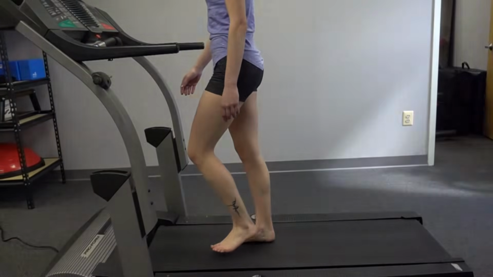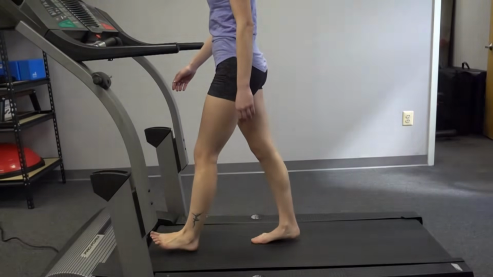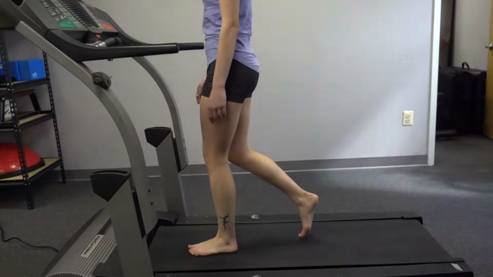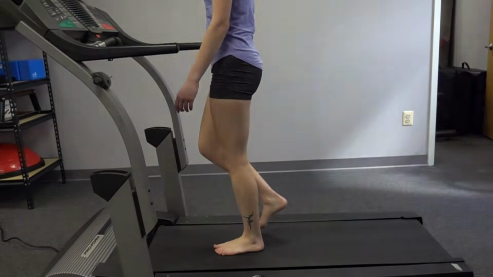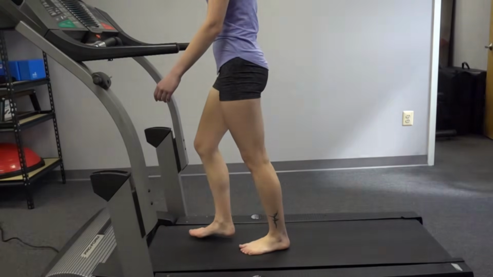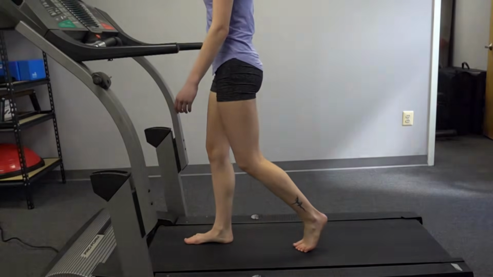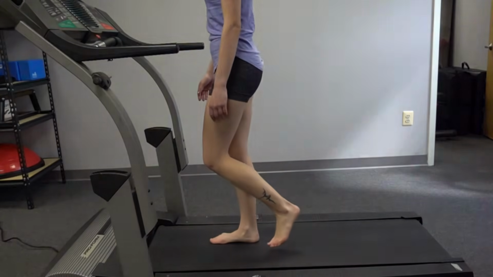As we discuss our subdivisions of stance and swing, please keep in mind gait is a very fluid activity. Percentages assigned to each component of gait are approximations. So stance is broken down into 5 components: initial contact, loading response, mid-stance, terminal stance, and pre-swing. Let's look at these one at a time.